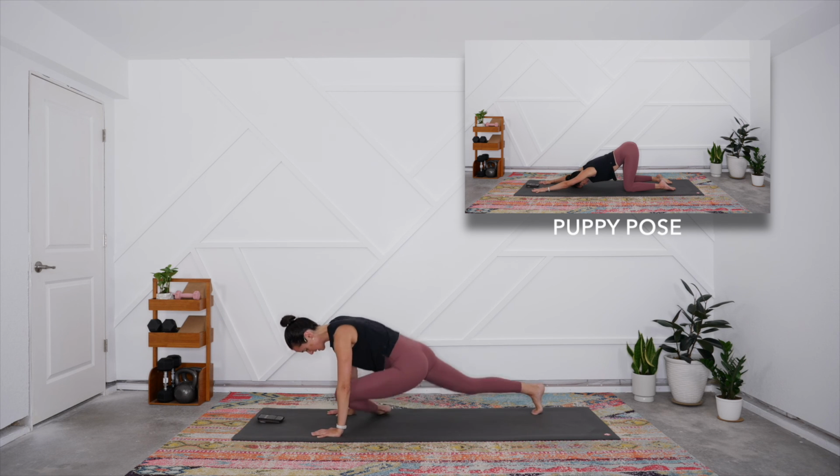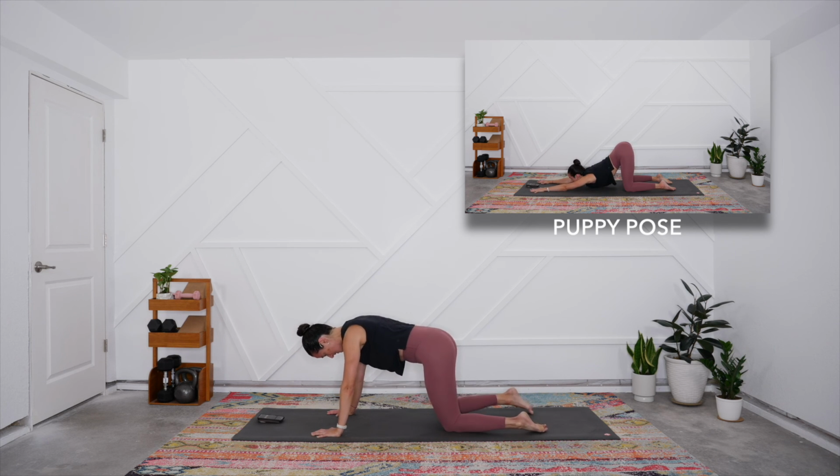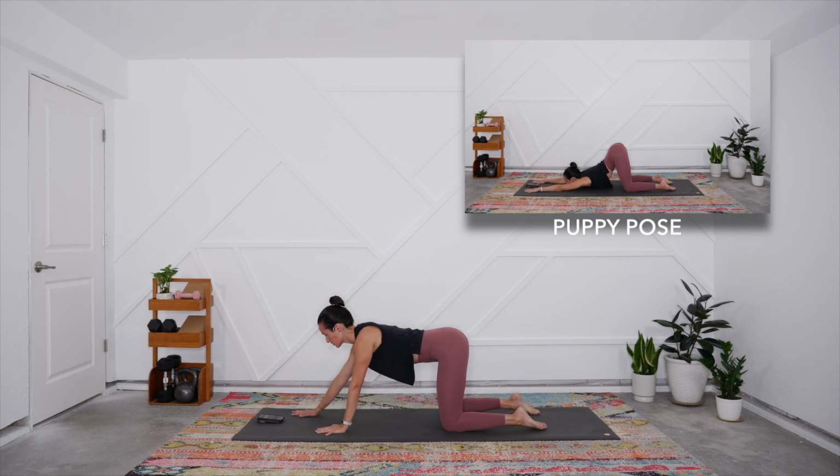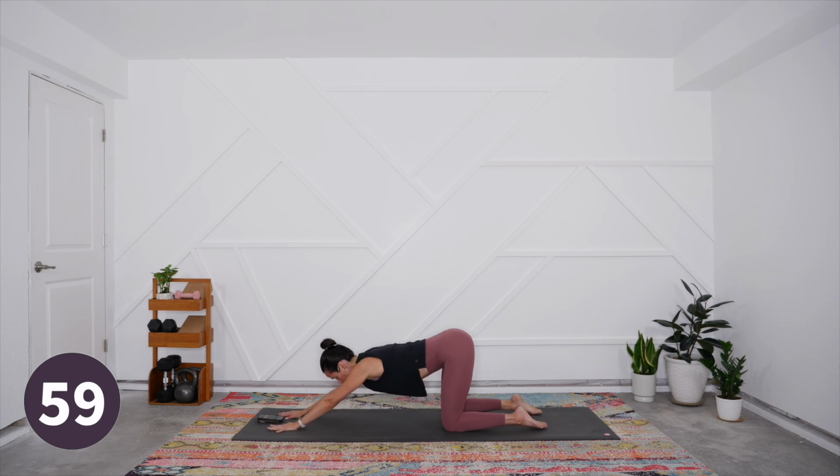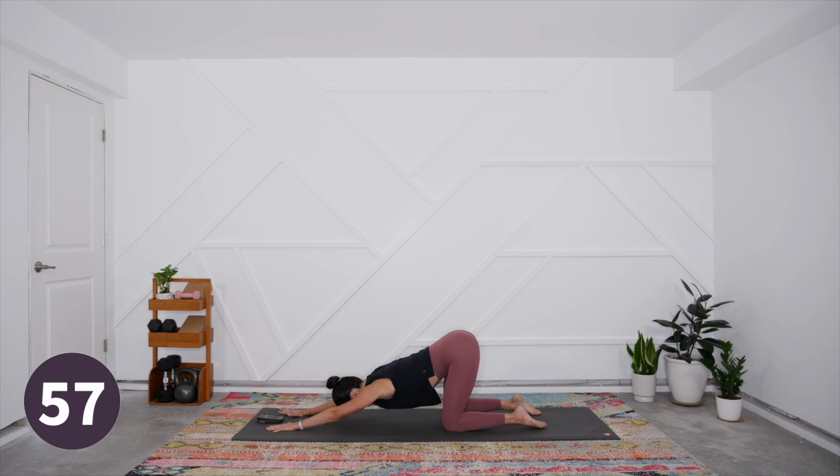Come back into our tabletop. This time, knees stay under the hips. I want you to walk your hands forward into puppy pose. Get our timer started here. Then I want you to soften heart, belly, chest toward the thighs. Bring the crown of your head towards the floor first.